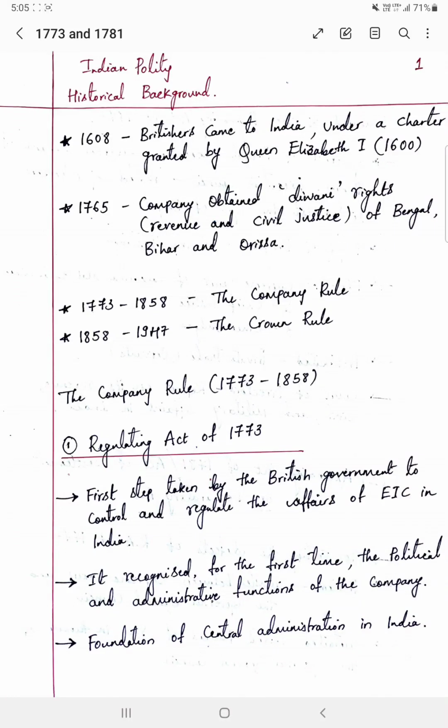Hello everyone. On an average, 15 to 18% of the questions come from Indian polity. Because of the significance of weightage given in the preliminary exam, polity as a subject becomes even more important in the preparation process. So, through these sessions, we are going to very briefly revise all the important concepts of Indian polity. So, let's begin with the historical background.